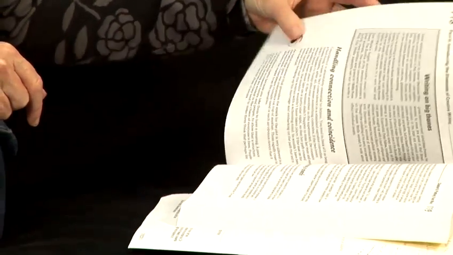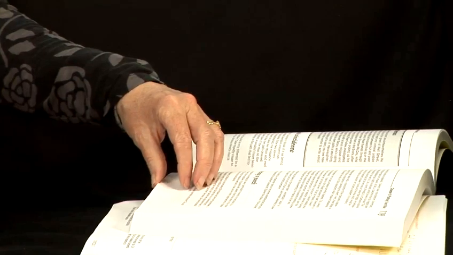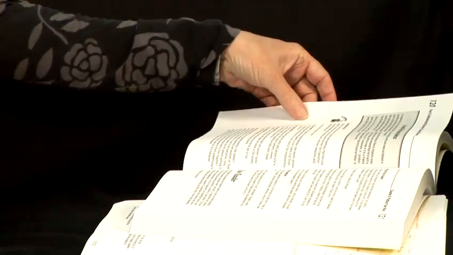If you're quoting a long quote, then it's normally put in a separate paragraph, usually indented so it stands out from the rest of the text, and it's usually introduced with a colon and then a line space, and there's usually also a line space at the end of the quote. So the quote stands on its own, sometimes even in a smaller or separate typeface in the middle of the page. It's very important when you're citing a quote that you reference it properly.